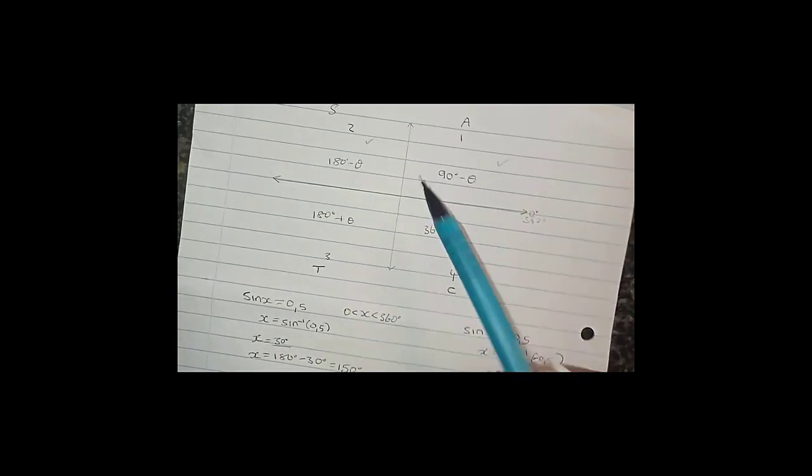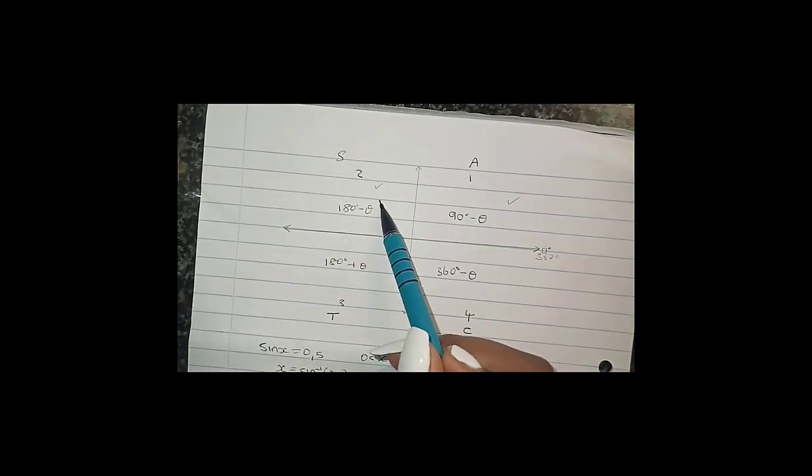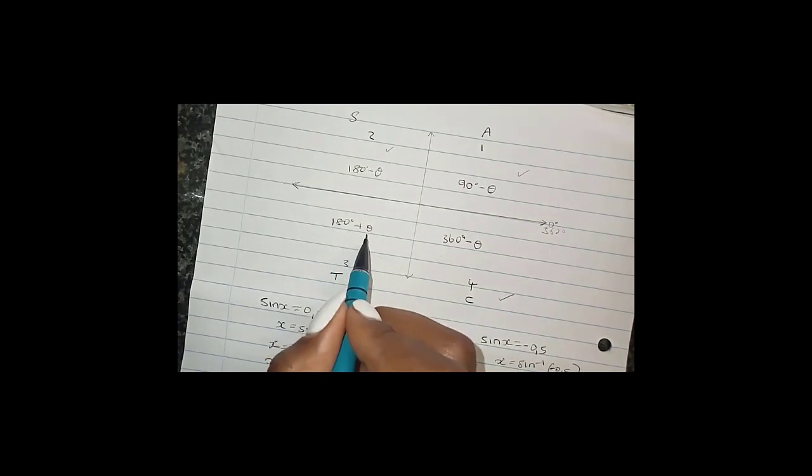So this is how we do it. Now we are looking for the quadrant where sine is negative. And our limit is 0 to 360, meaning any of the 4 quadrants. So we come here, we look, sine is positive here, sine is positive here, but here it's negative, and even here it's negative. And we look for the conditions of these 2 quadrants. Let's find the first x. In the third quadrant, it's 180 degrees plus theta.